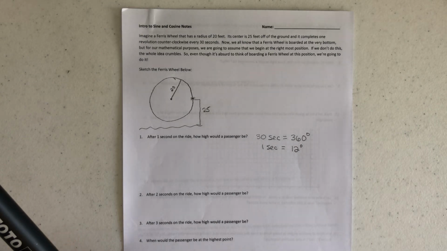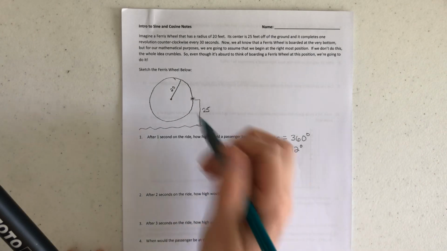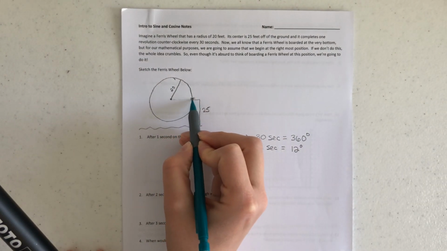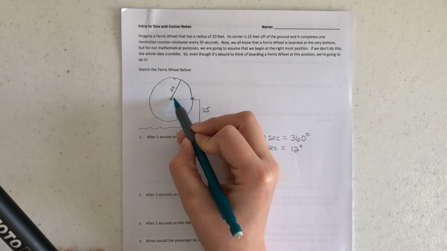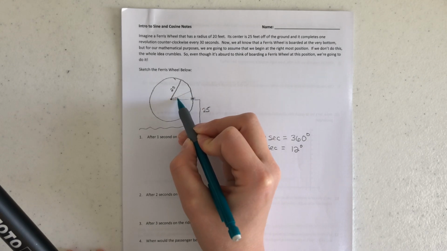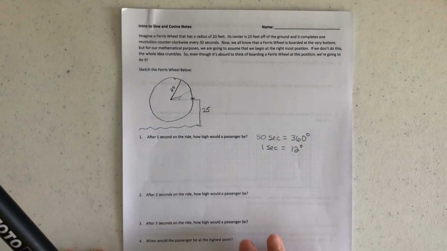Now, please understand this is not a linear situation. This looks nothing like a line. I cannot say that I'm going to go up the same height every second. This is not going to be a consistent linear thing. So we can, though, say as we travel around, that in one second's time I will go 12 degrees. We can say that is true.